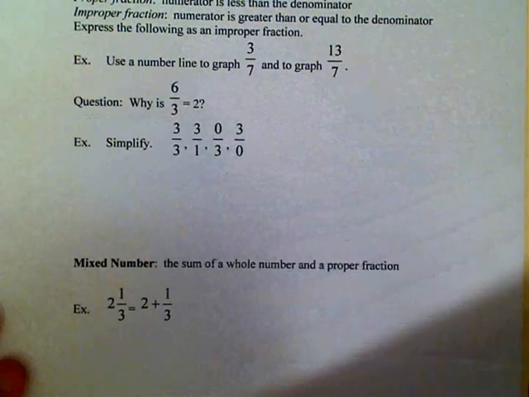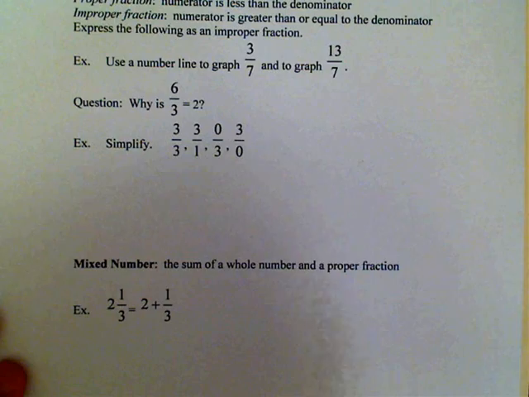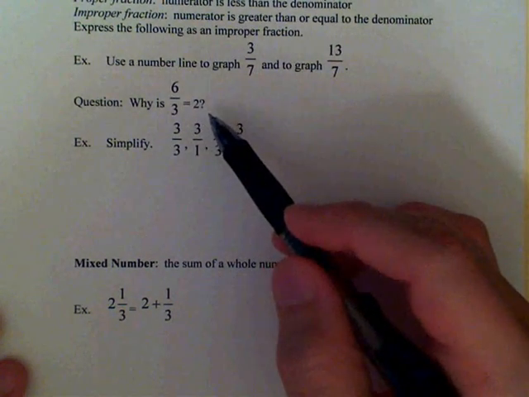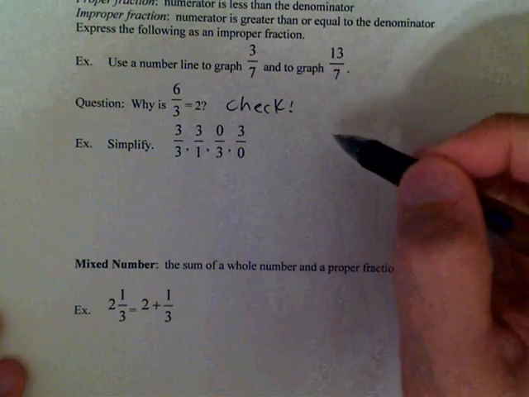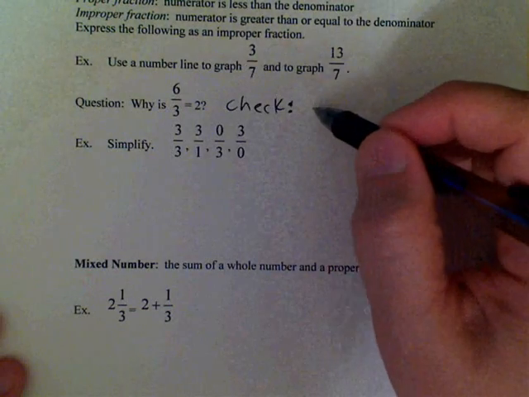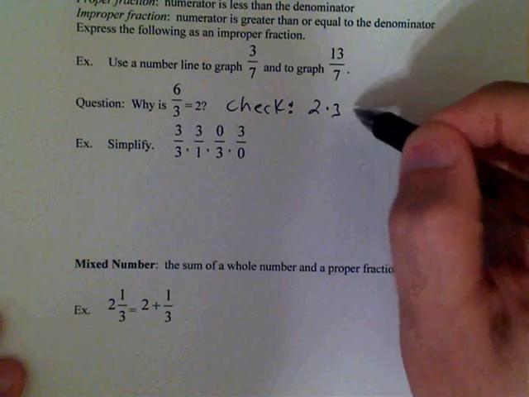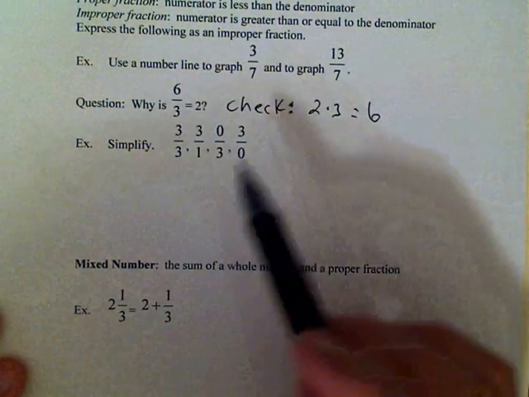Now there are some other questions that you need to be concerned with. One of them is, why is 6 divided by 3 equal to 2? The way you want to approach this problem is you want to check your answer, because when you check it, you use multiplication to check. The reason why 6 divided by 3 is 2 is because when you check 2 times 3, it must equal 6 for this to be a true statement, which it does.